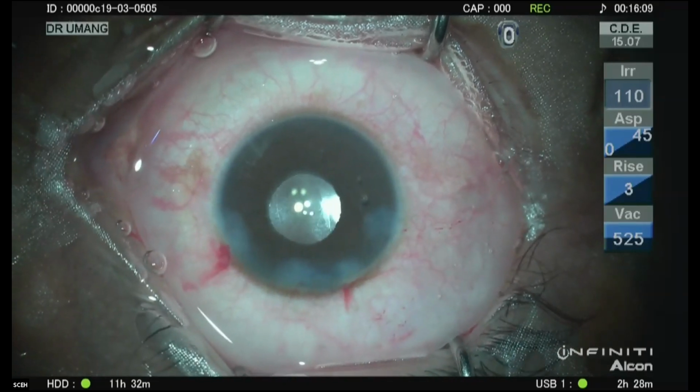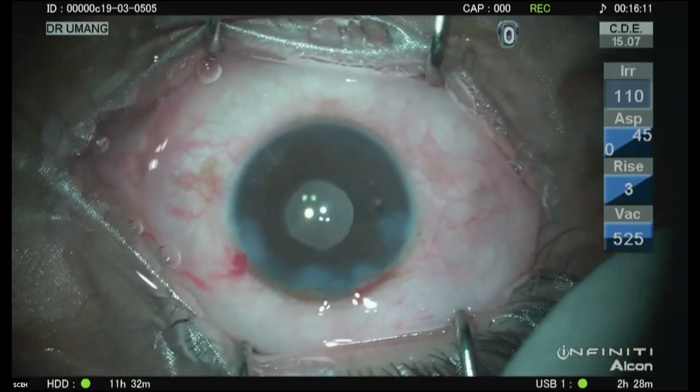Okay. Pretty good. So Dr. Sridhar Goli is asking, if inadequate cracking is done, how should we continue? Can we continue further or not?